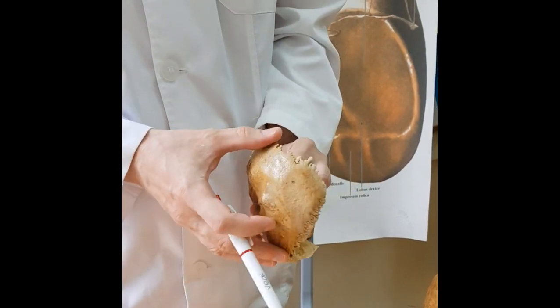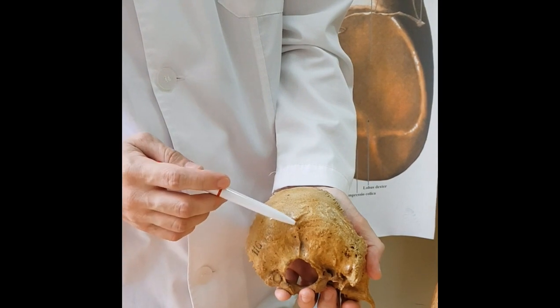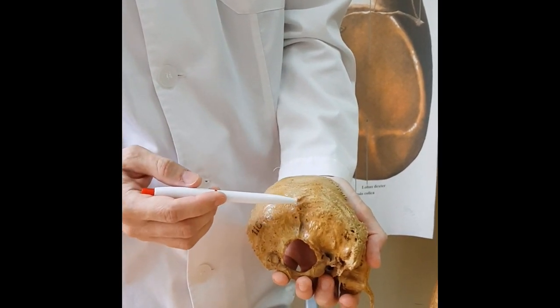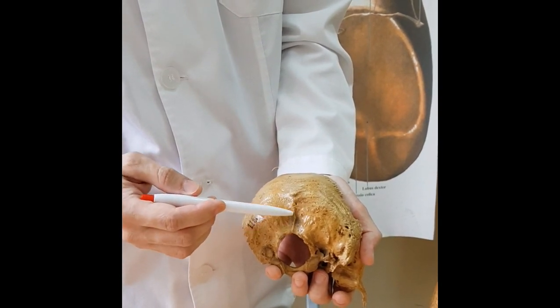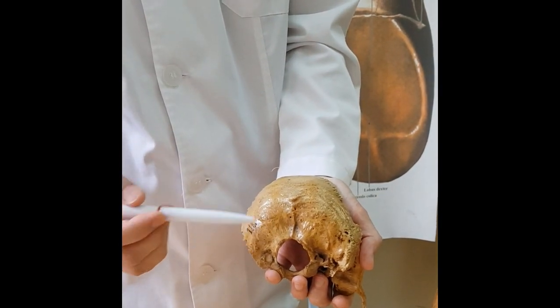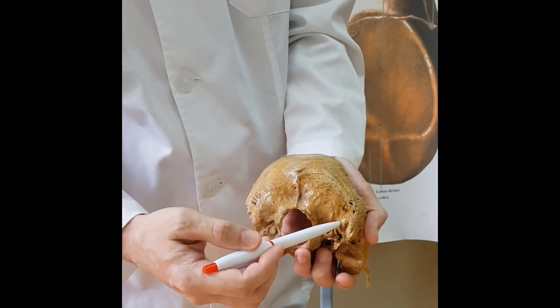On external surface, we can see external occipital protuberance. From it external occipital crest and two nuchal lines, superior nuchal line and inferior nuchal line.